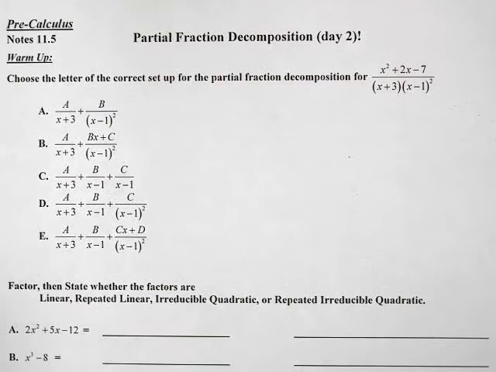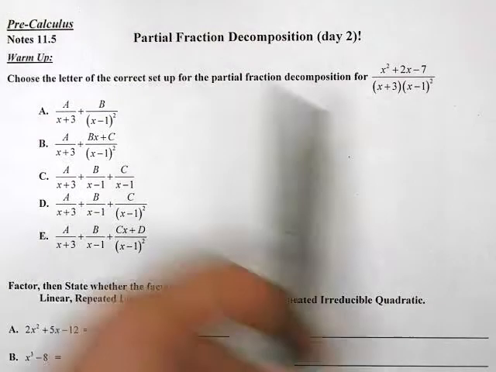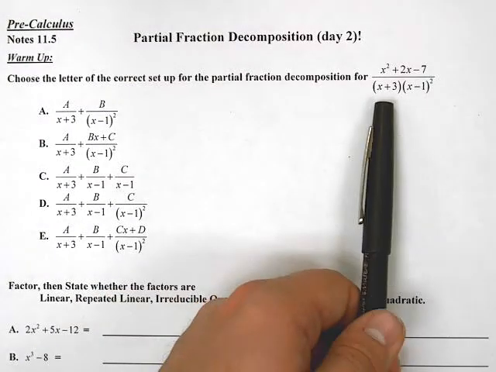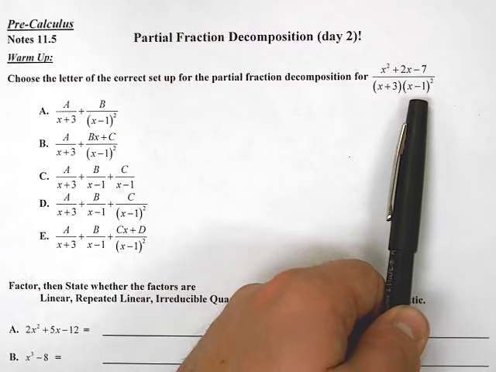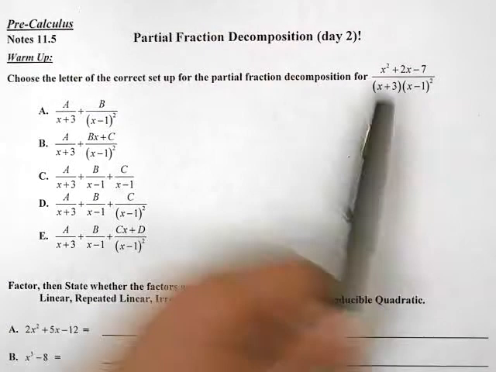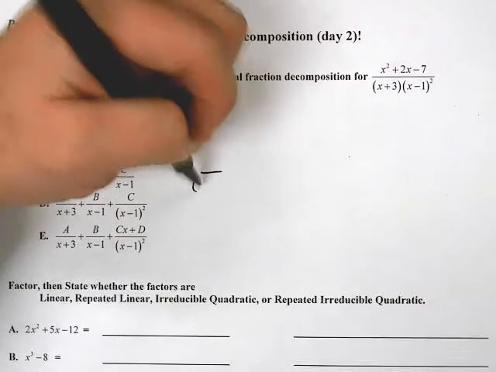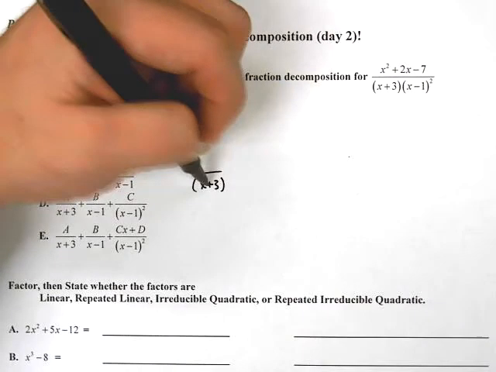When we decompose a fraction, we know that we need to split the fraction based on the factors of the denominator. When we look at the factors in the denominator, we have an x plus 3, and then we have an x minus 1 squared. I need you to be very careful here. There's definitely going to be an x plus 3.